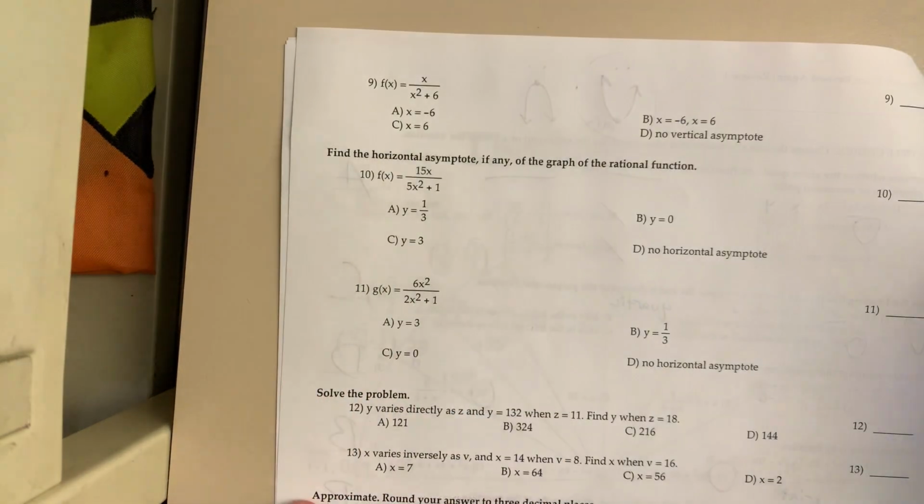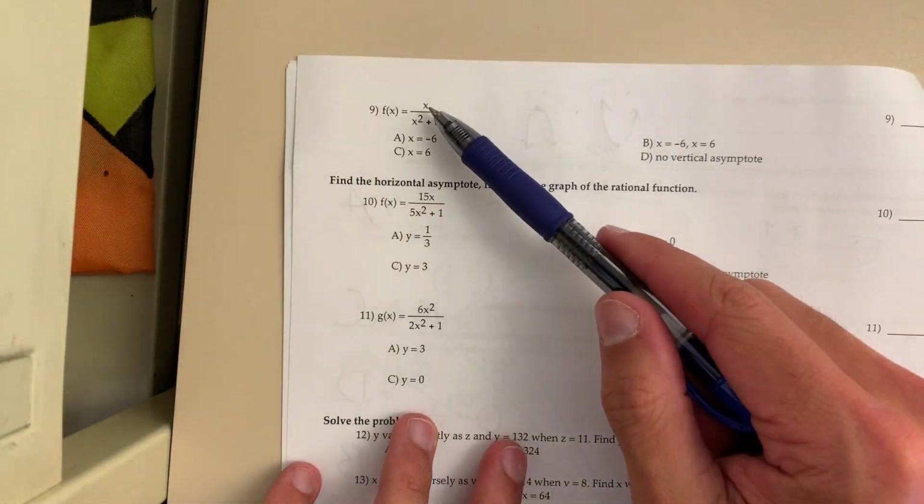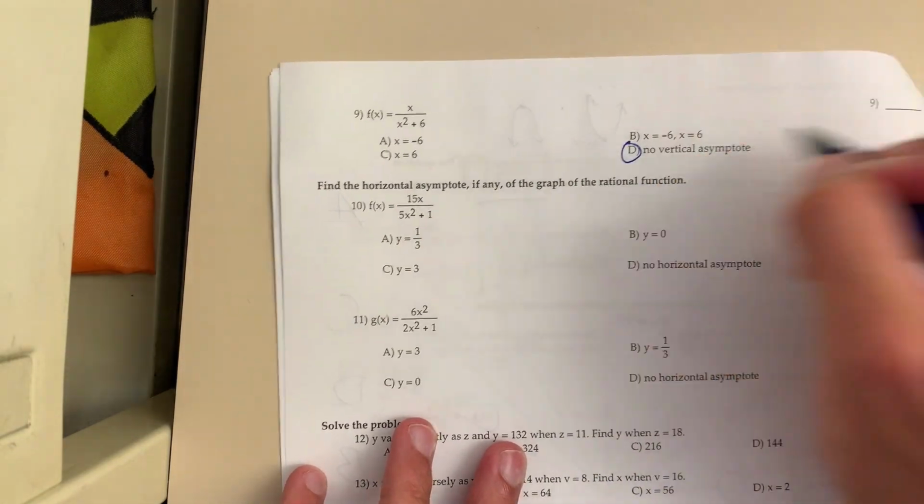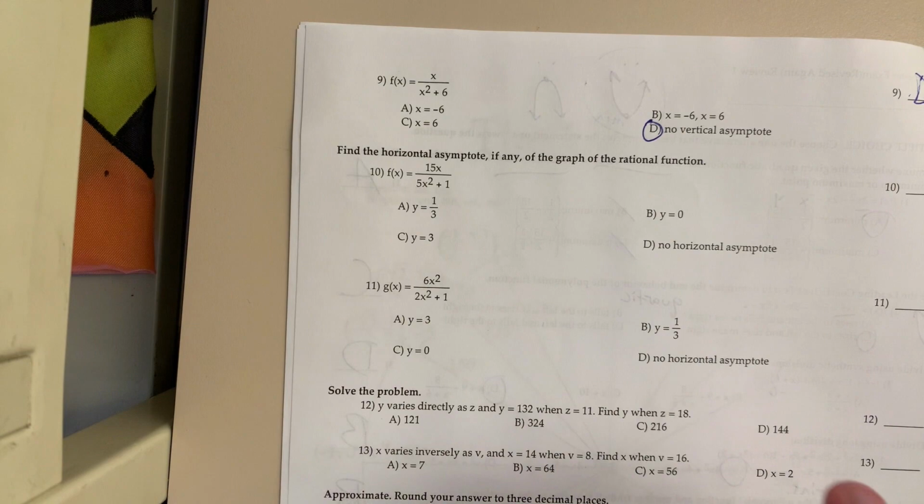No vertical asymptotes. And again, with holes, I would look for an x factor or a factor that can cancel on the top and bottom. And there's not. So in this case, there would be D, no vertical asymptote.